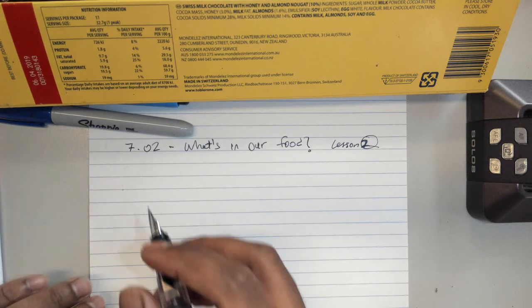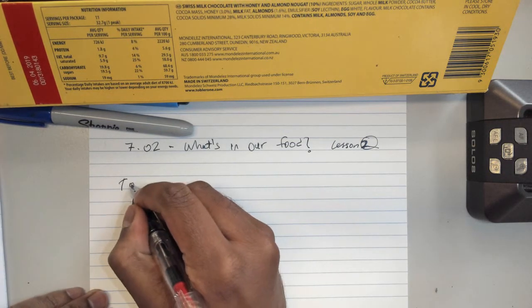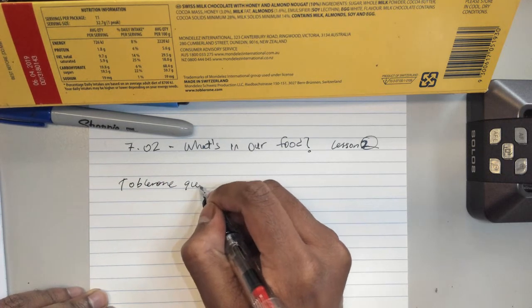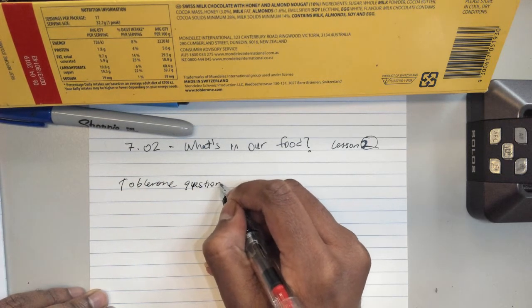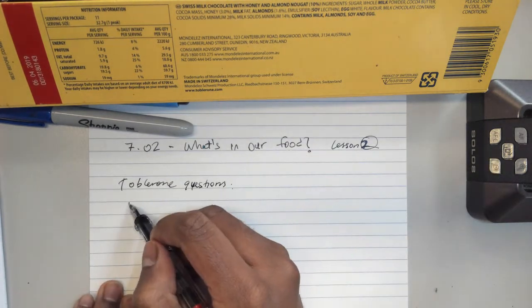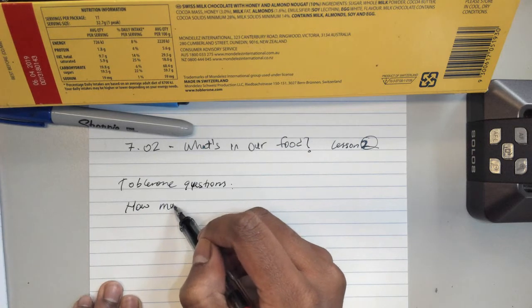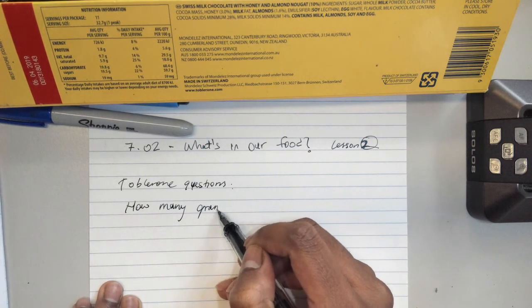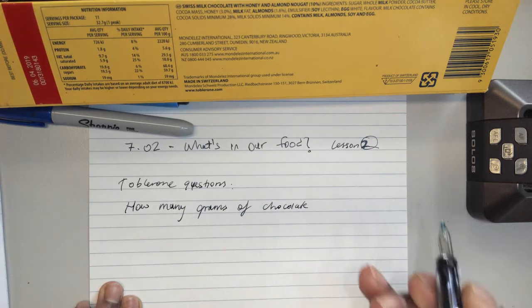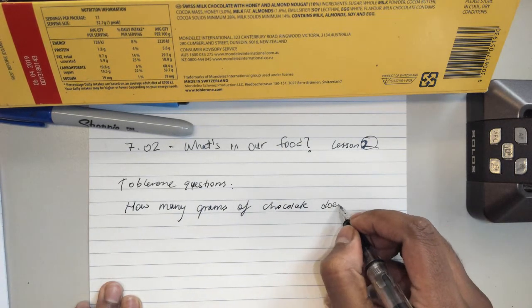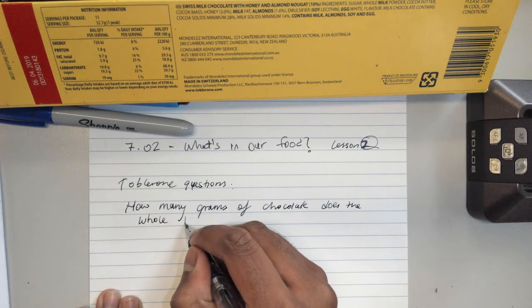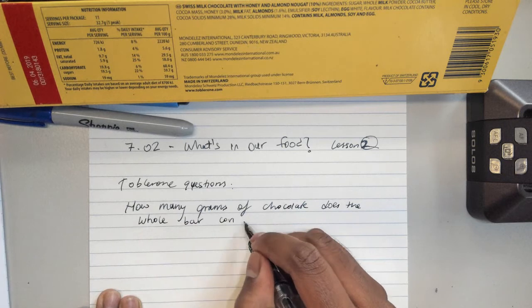Question A. So we got Toblerone questions. First one, how many grams of chocolate does the whole bar contain? The whole bar.